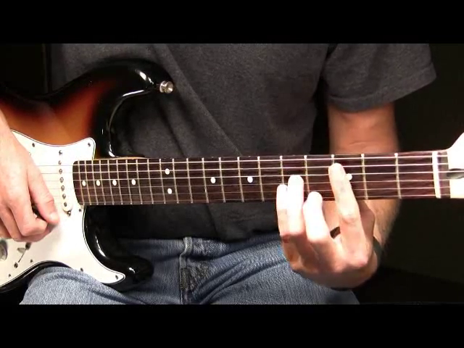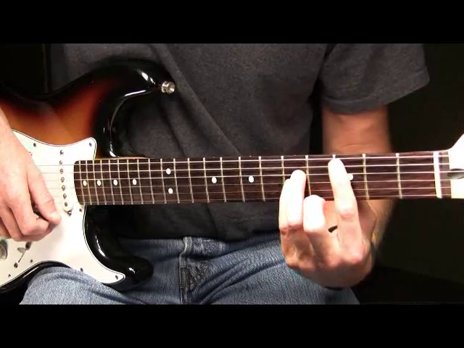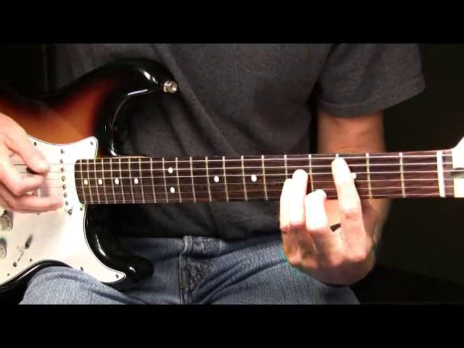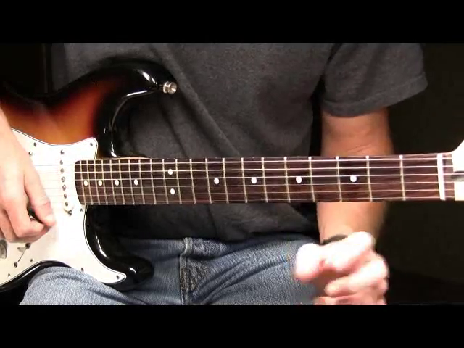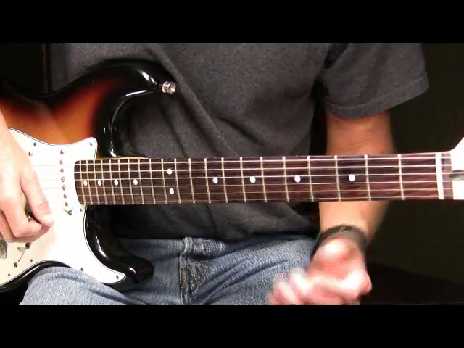And then after that, we're going to move back to our C5 power chord. And you're going to strum it down 1 time. So far here in part 1 of the verse, we have this played slow.